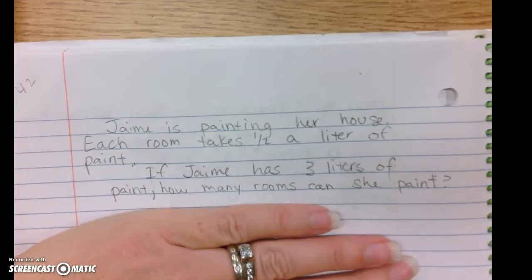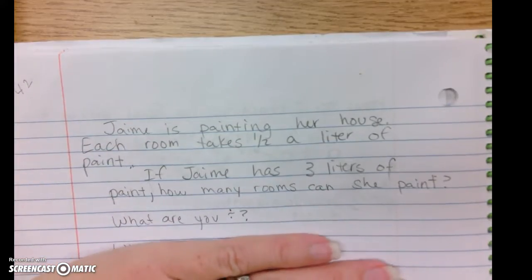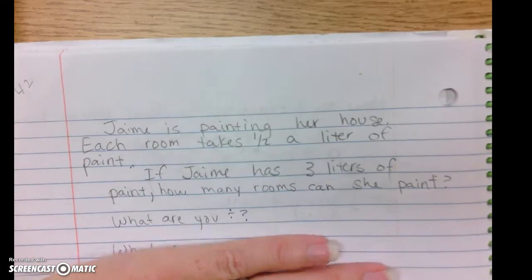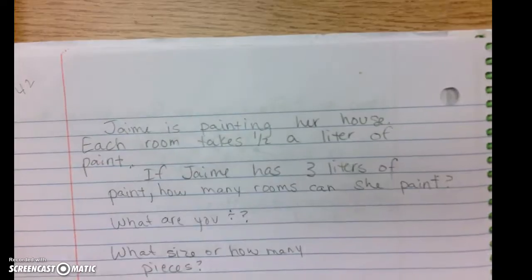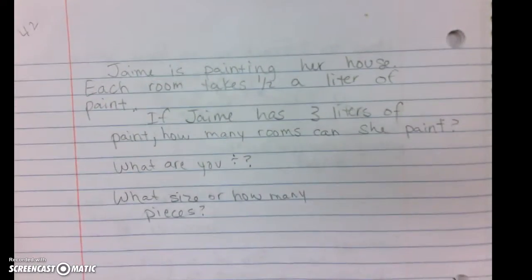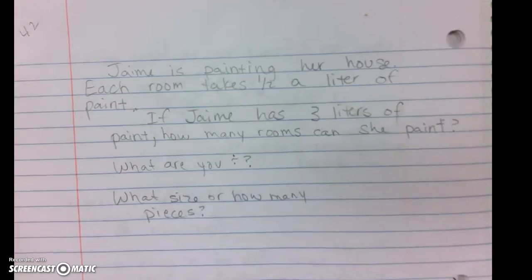Now that you have the word problem completed, remember that you are going to ask yourself, what are you dividing? What's the item that you are splitting up? And what size or how many pieces do you need to split that item into? Once you decide that, set your problem up and go ahead and divide it out. Always make sure that you look back to make sure that your answer is reasonable. Please press pause and complete the problem now.